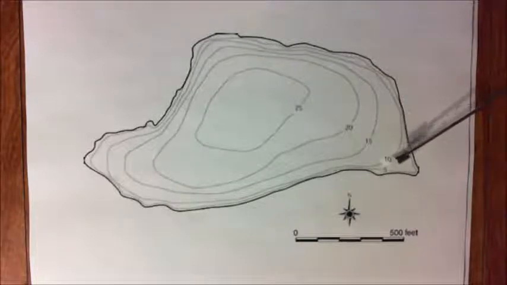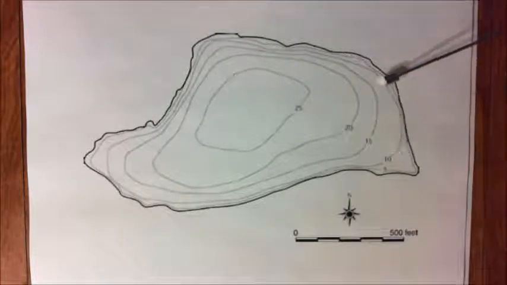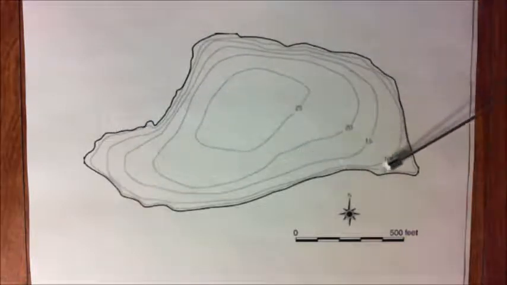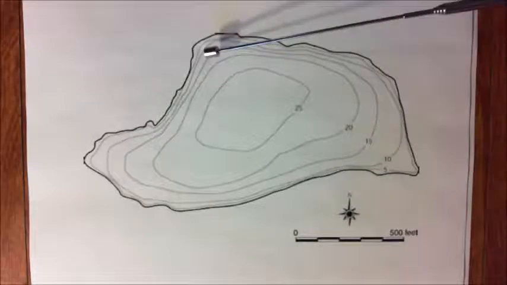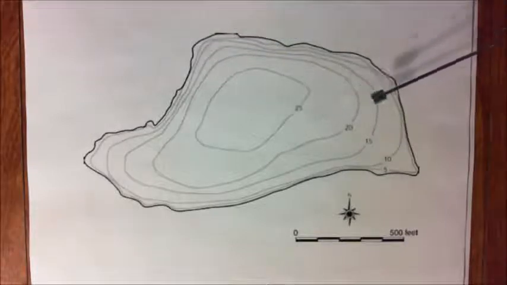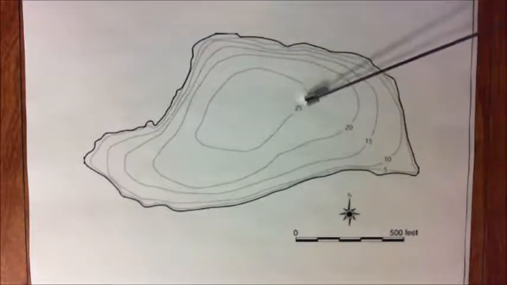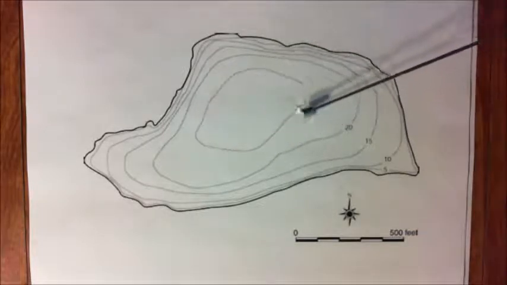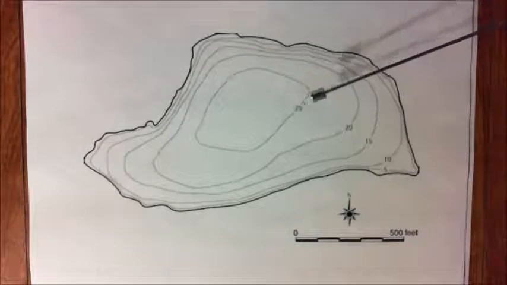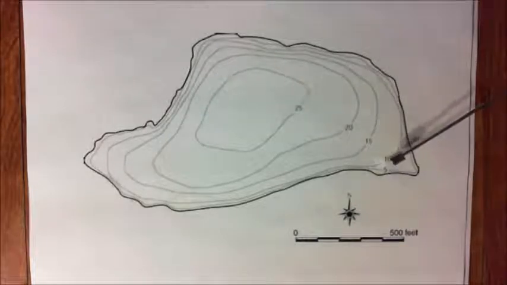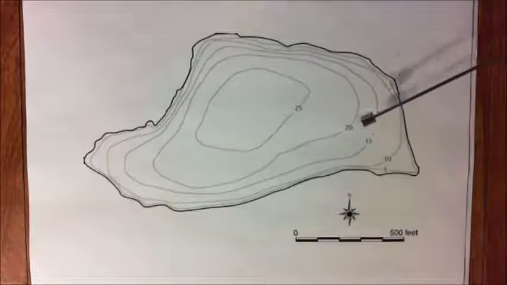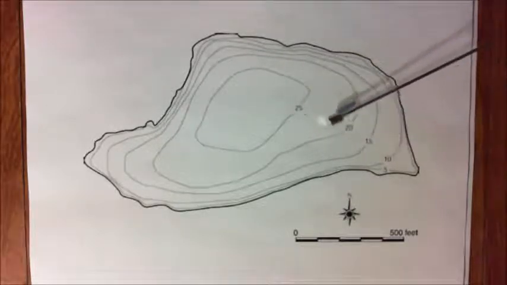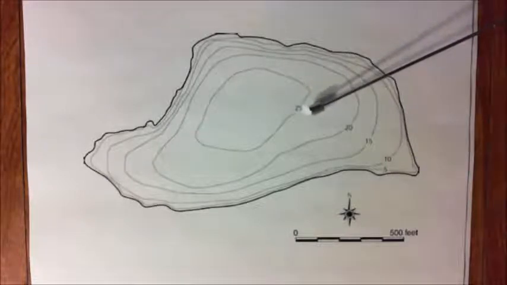Then every point on this line here, 10, is 10 feet above sea level, and it goes all the way around. 15 feet. So here, the easiest one to see, because these lines are so close, is 25. Every point on this line is 25 feet. So as you can see, you go from 5, you increase to 10, increase to 15, increase to 20, increase to 25. You are going uphill this entire way.